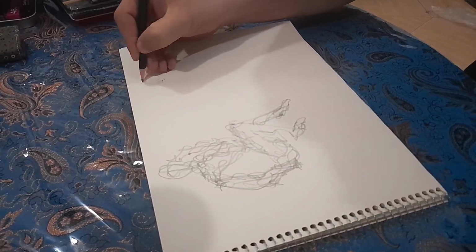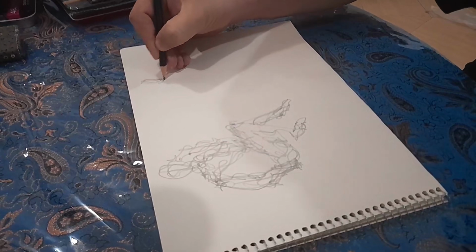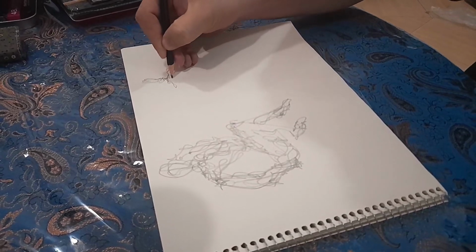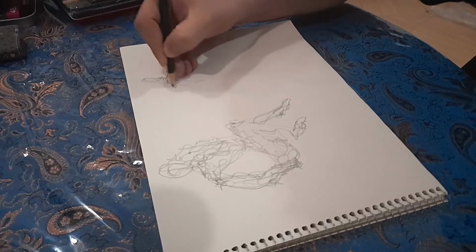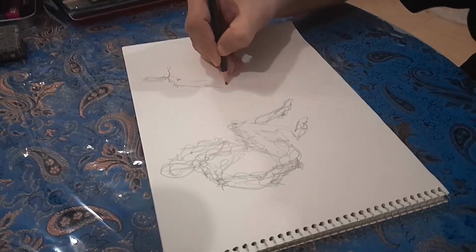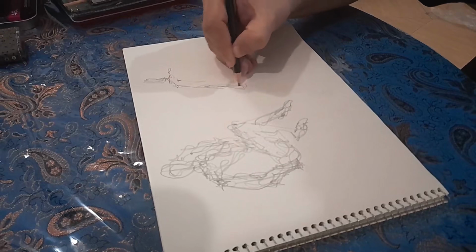Okay, and you can use whatever size you like. If you want to draw bigger, draw bigger. If you want to draw smaller, draw in a smaller format. That's fine. There are no limitations for this practice.